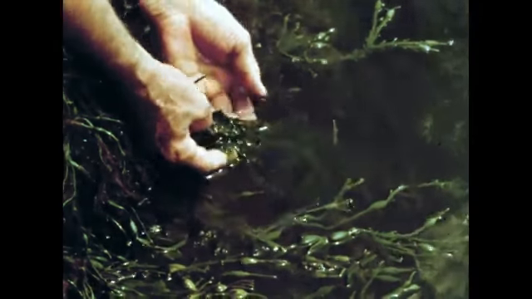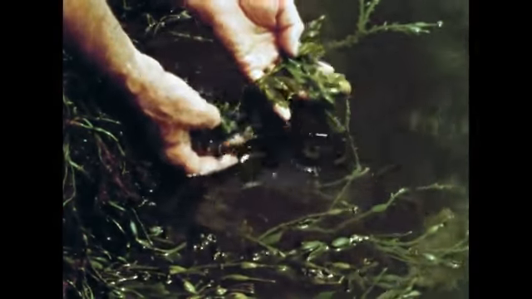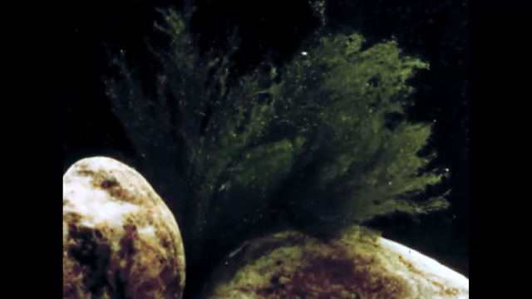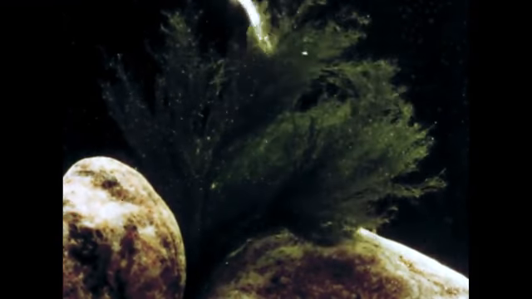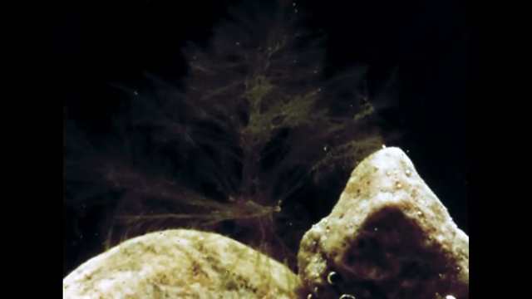The ocean forms of green algae also vary considerably in appearance. For example, Ulva is sheet-like, while others are filamentous. And feathery.